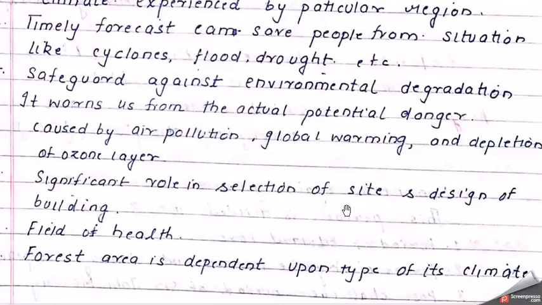The designing of a building takes into account what kind of climate is there, and in which direction we have to align the building. In the field of health, what kind of atmosphere is there matters. If it is a humid and moist atmosphere, with humidity there, it will be a very disease-prone area. If it is an arid region, it will be less disease-prone. Forests are also dependent upon the type of climate.